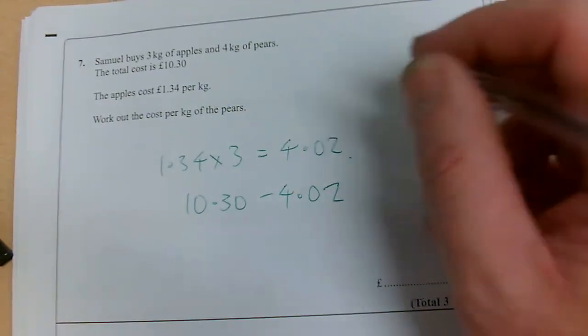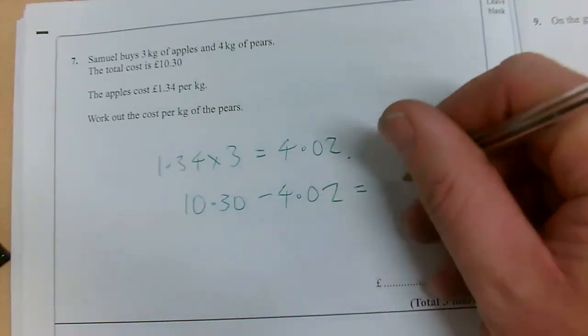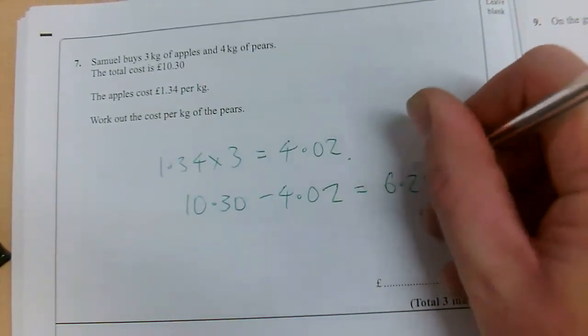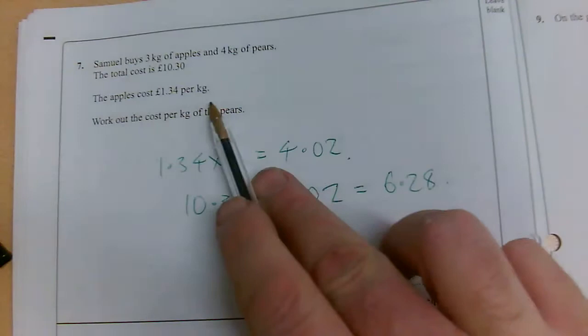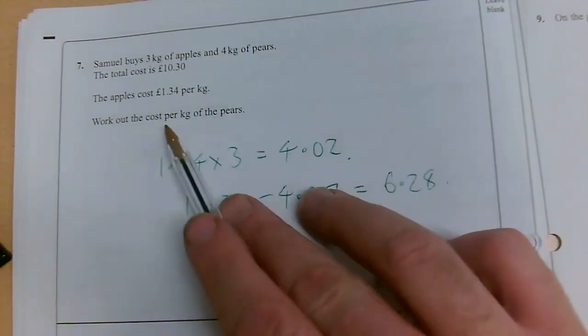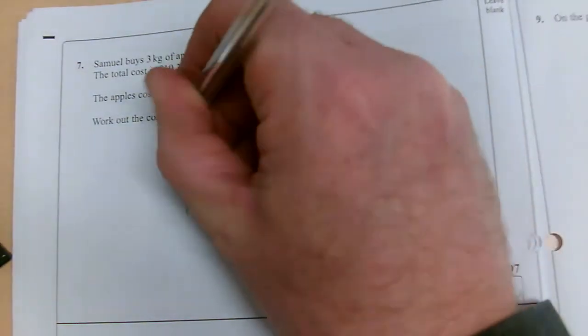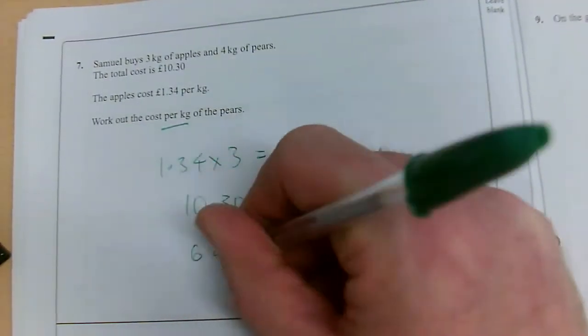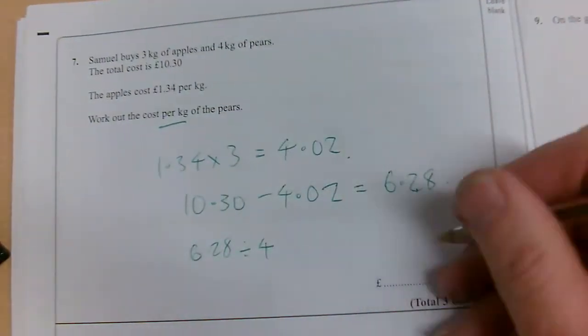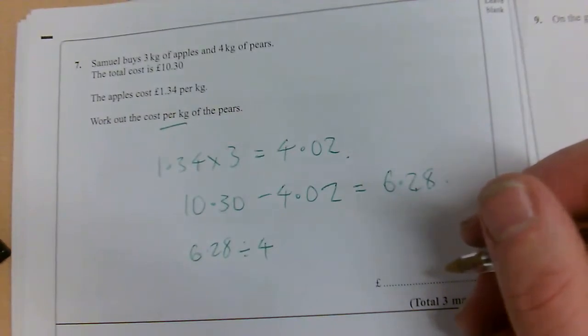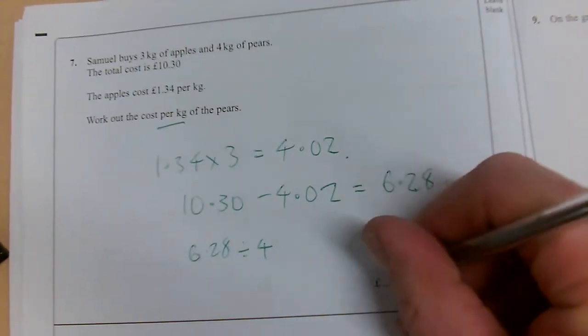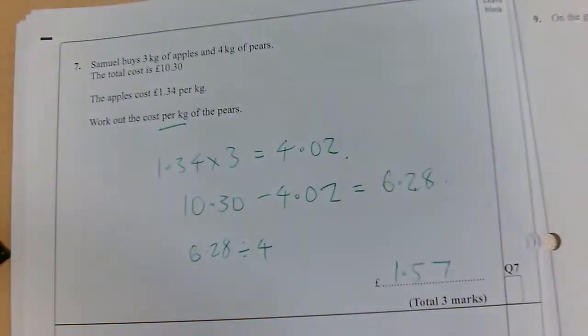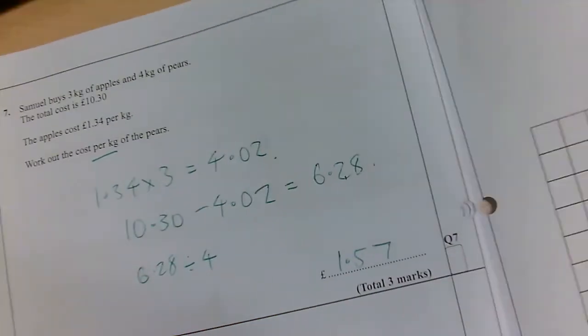I'm typing this in the calculator, but it's just worth checking. 6.28. And how many kilos of pears did I buy? I bought 4. I want to know the cost per kilo. So 4 kilos costs 6.28. So 6.28 divided by 4 gives us, again, do it on the calculator, make sure you get it right, 1.57.